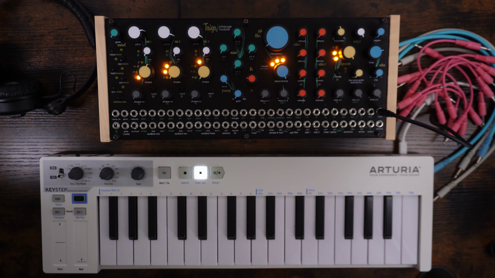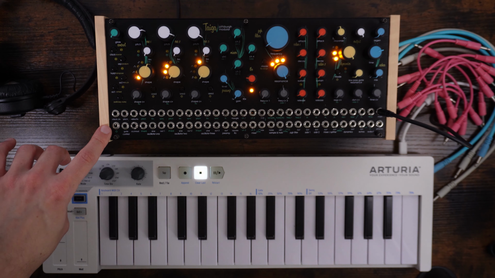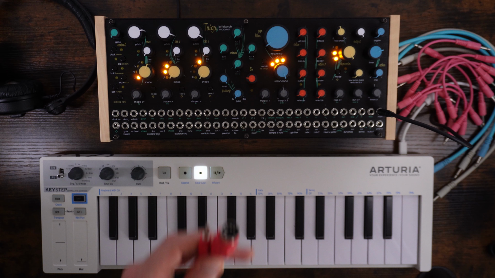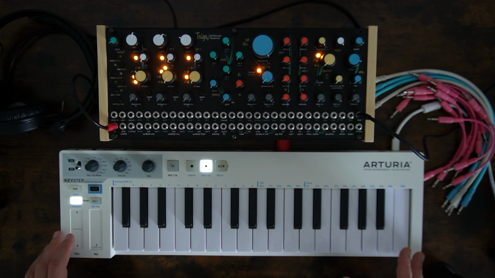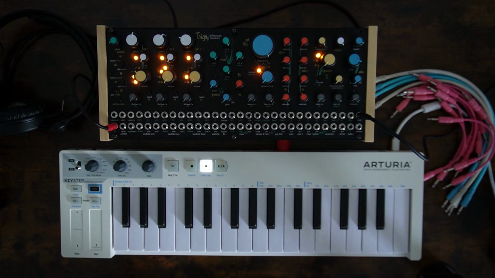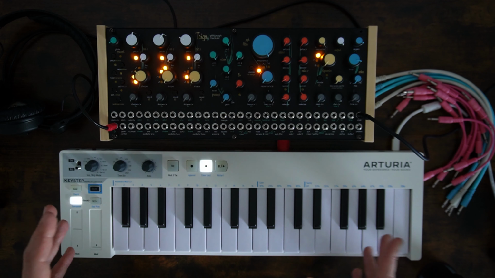Alright, so all you need to do to play the Taiga out of the box is to send some MIDI notes to its MIDI input. I am using an Arturia Keystep and this MIDI to TRS cable here to get going. And with that, we're ready to go. The next section is all about how the Taiga sounds out of the box with no talking.